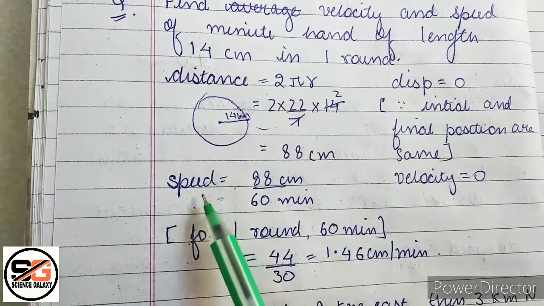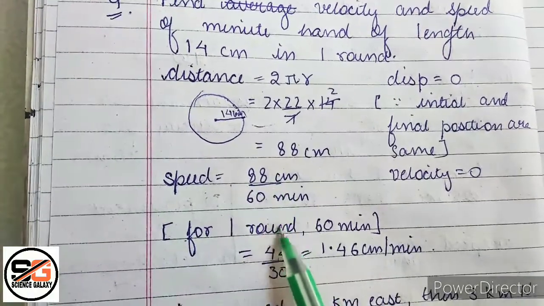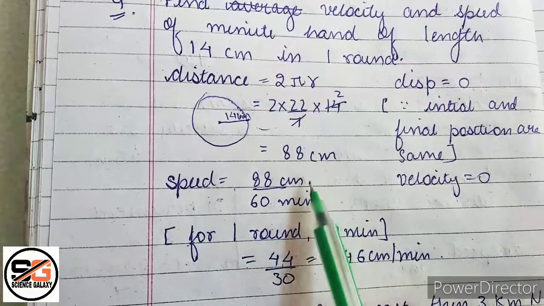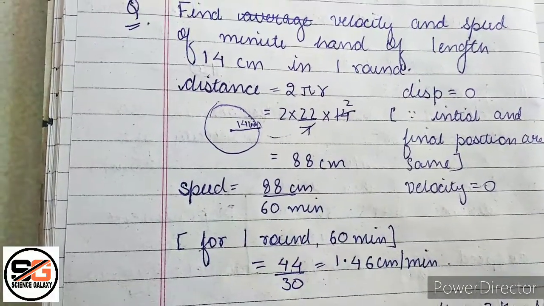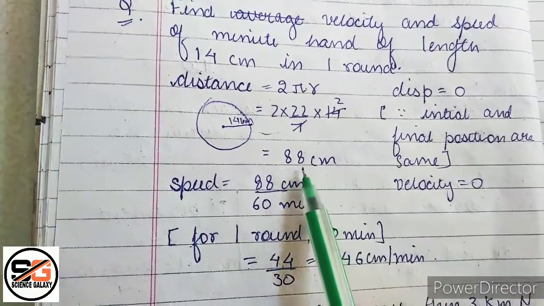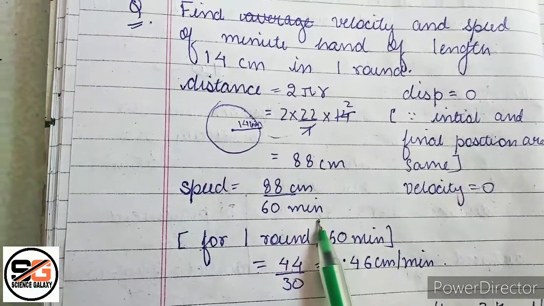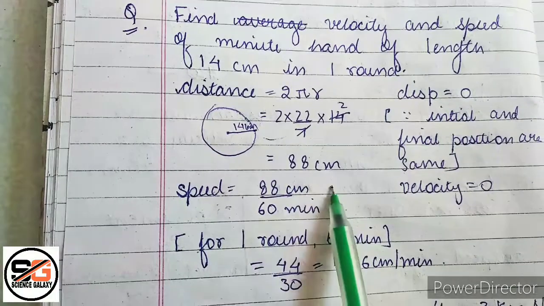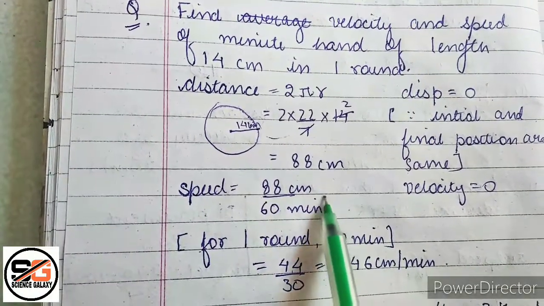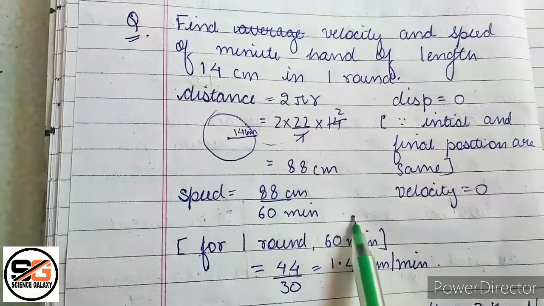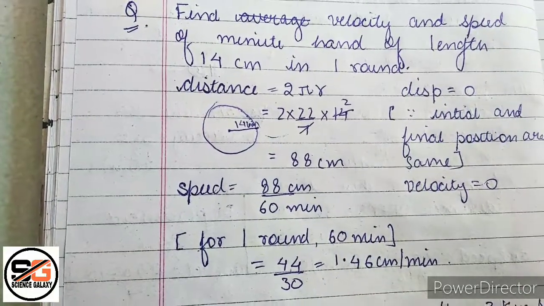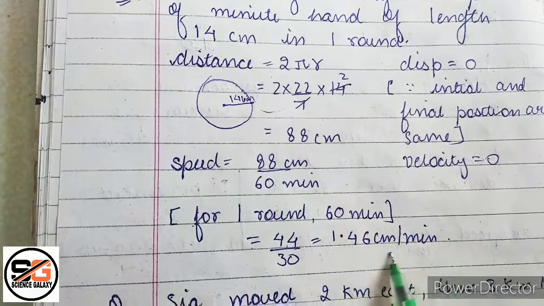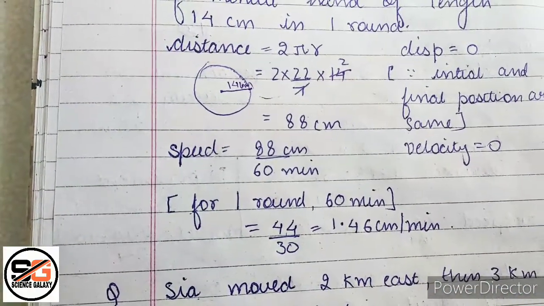Now we know speed is distance upon time. So distance is 88 centimeter. Time is 60 minutes. If we want, we could convert it into meter per second. We could divide this by 100 and convert it into meter, and multiply this by 60 to convert it into second. But it is not necessary. We could leave the answer in centimeter per minute also. That's no problem.